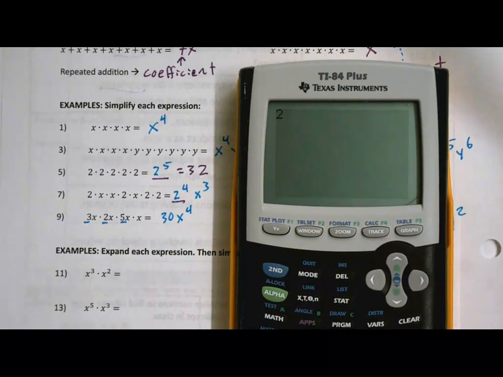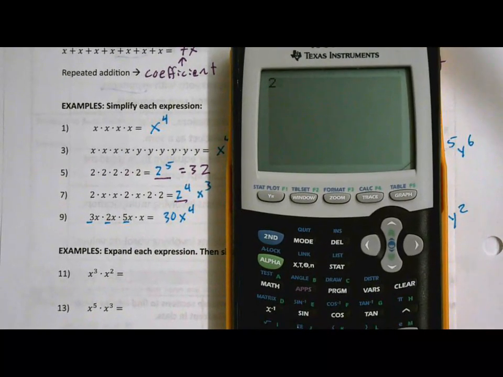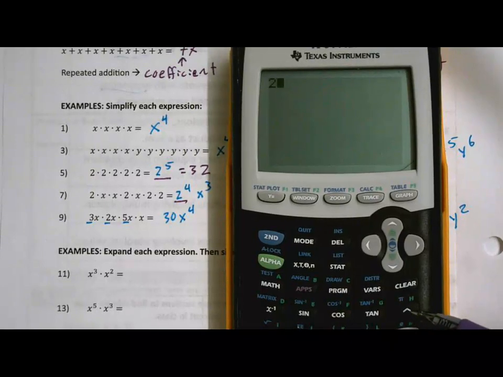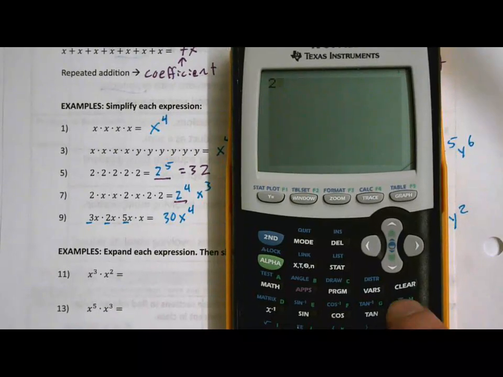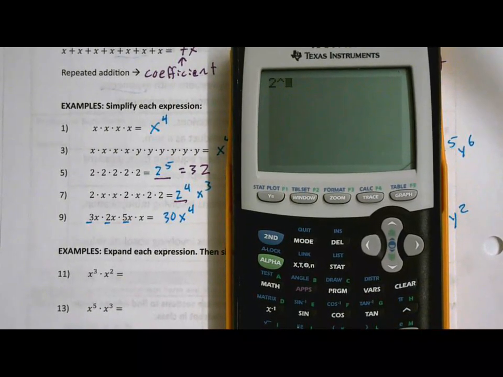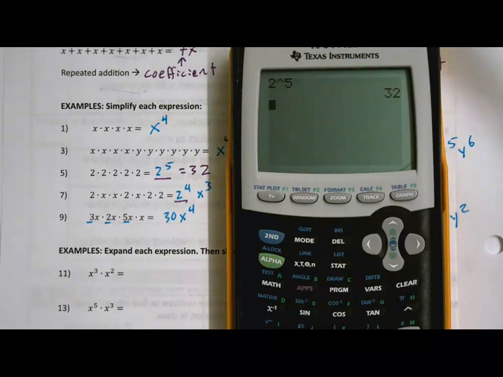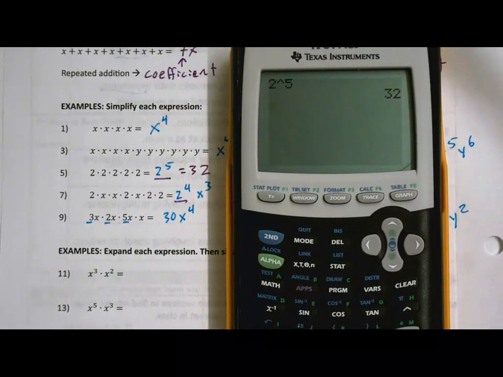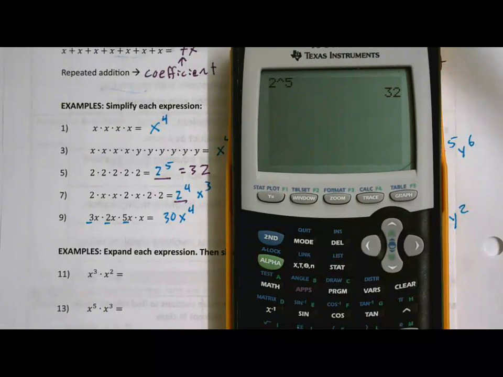The button you're looking for in your calculator to do an exponent on most of your calculators is going to be this one here. It's got a little upside down V. When you hit that button, you're going to get that little upside down V, and then your exponent goes after that. So that means 2 to the 5th, and when I hit enter, I get 32. Did you guys find the upside down V on yours? Some of your calculators are a little different. Are you seeing an upside down V on your calculator?